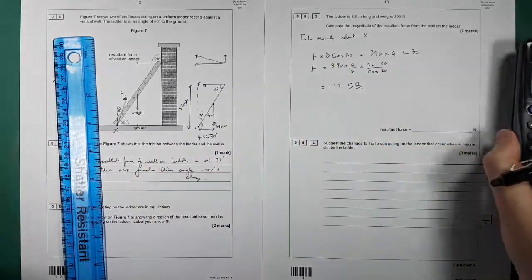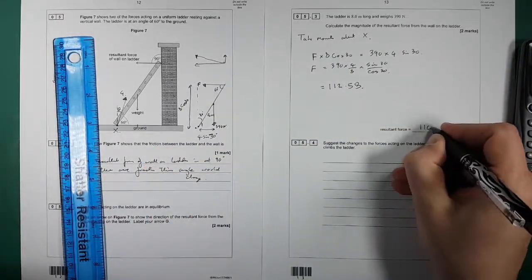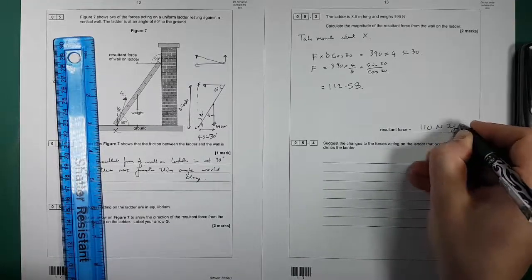So we'll do it to 2 sig figs. So that's 110 newtons to 2 SF.